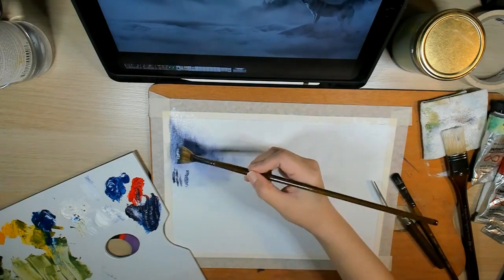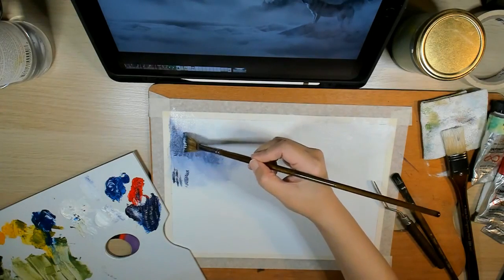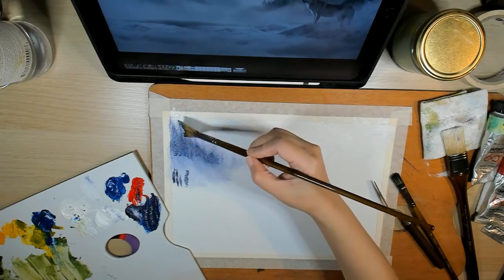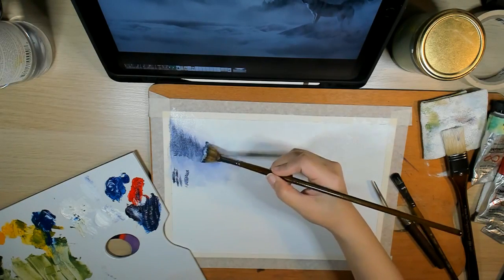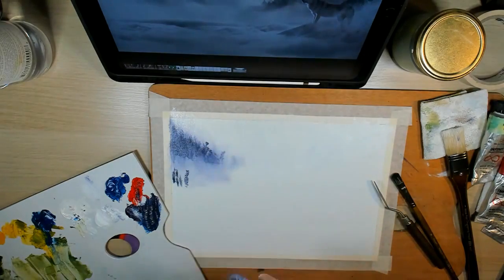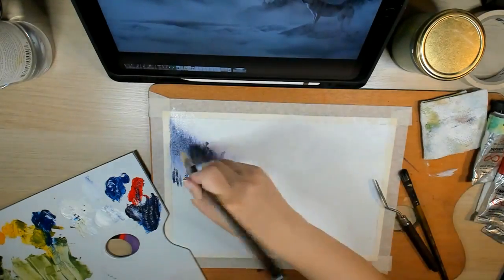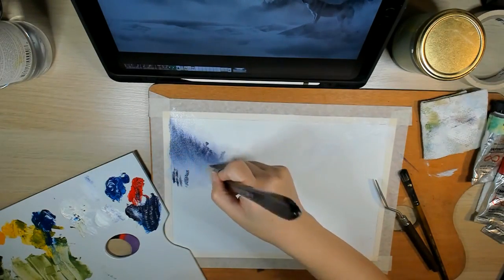Now I'm doing my next row, applying a bit on the first just to retouch the top of the trees since I covered it with a bit of white. Okay, and then your blender brush, just blend it, circular motions, trying to keep the top of the trees.